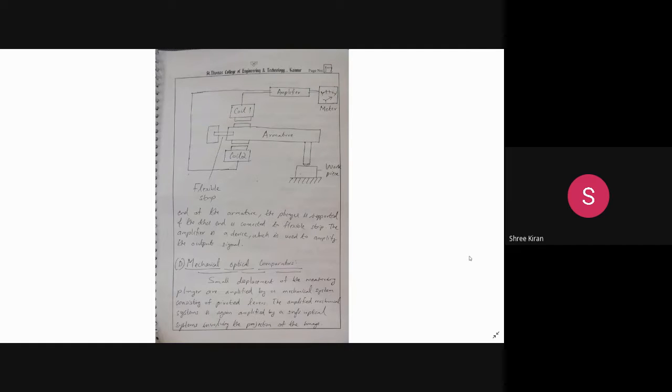So here we have an electrical support, the pneumatic has an air support, the mechanical another support, and the final one is the mechanical optical comparator. In the first case it was a mechanical comparator, used mainly in workshops and industries with the help of deviations. There we have a dial gauge and a real time mechanism. In this case it is named the mechanical optical comparator. Both are different.